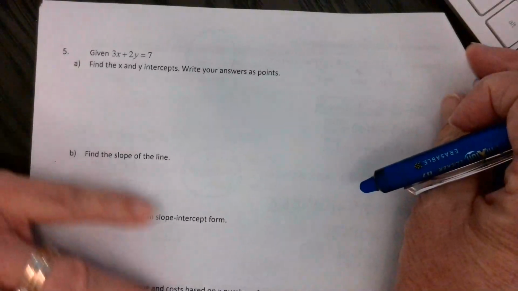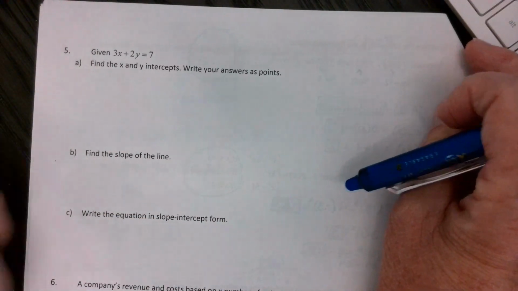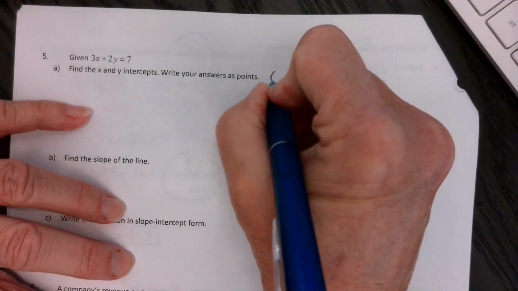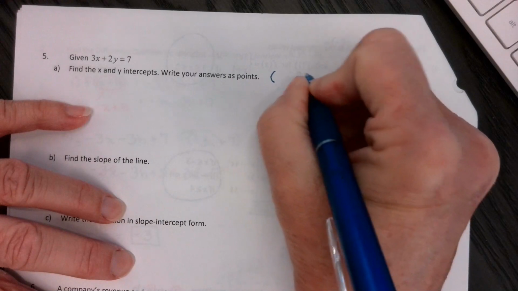Number 5. Continuing with the same thing. The x and the y intercepts. Okay. X-intercepts, you get that by plugging in 0 for y.